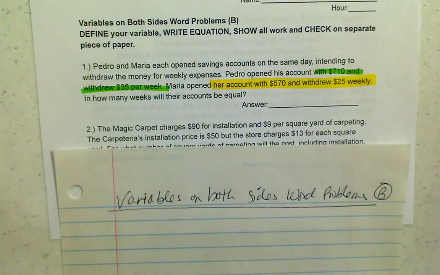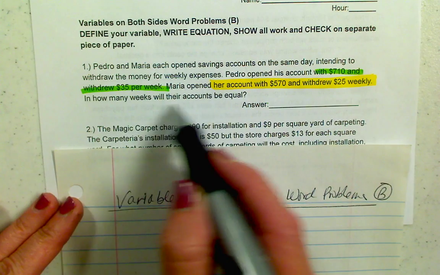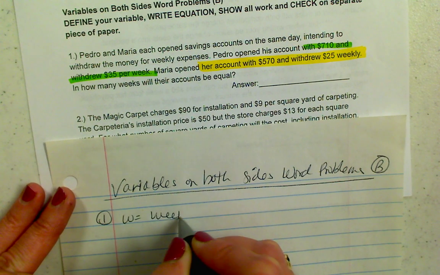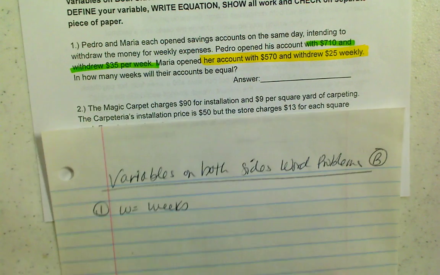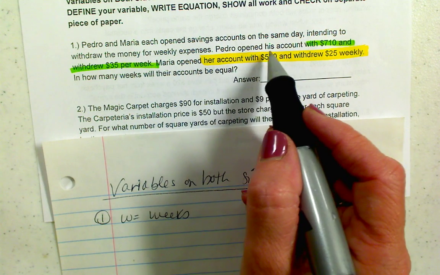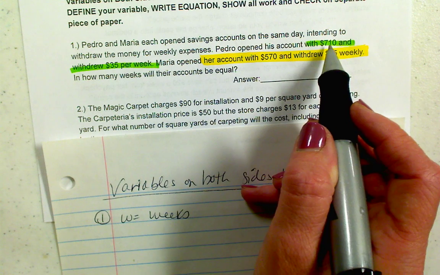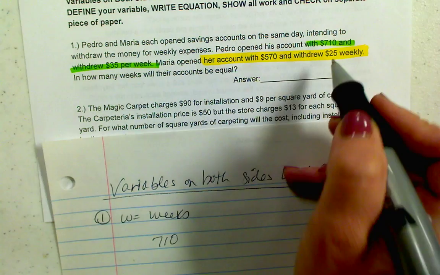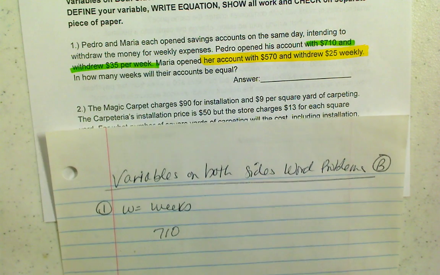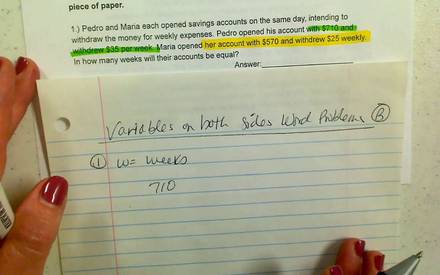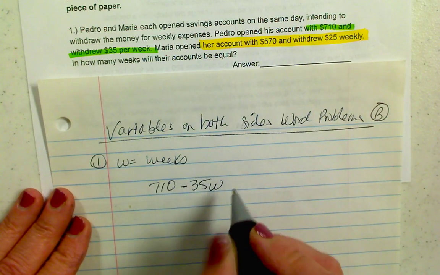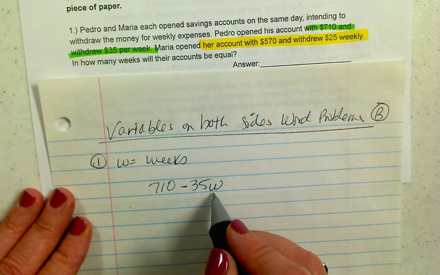First of all, you need to define your variable. So how many weeks will their accounts be equal? Well, number one, W is going to equal number of weeks. We have to understand what we're asking for. Pedro opened his account with $710. So Pedro's expression is $710, and then he withdrew $35 every week. So withdrawing means you're going to subtract $35 every week. We don't know the amount of weeks yet.